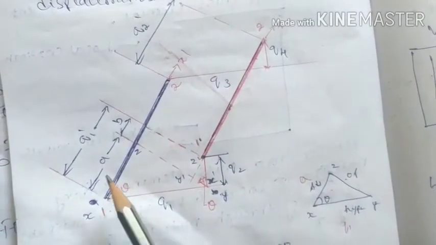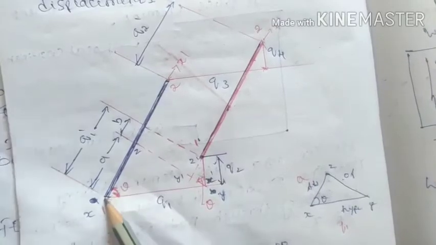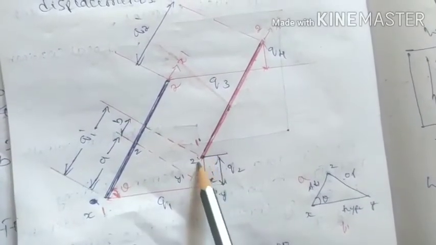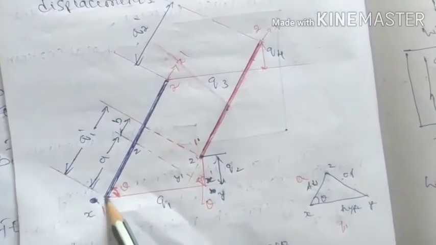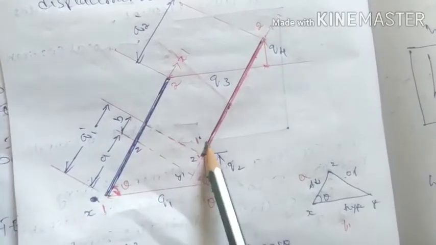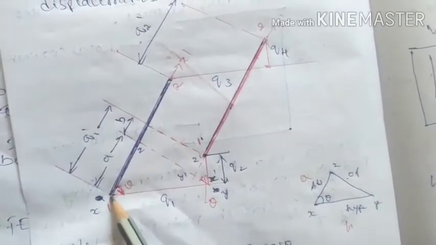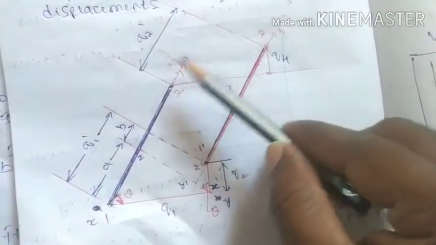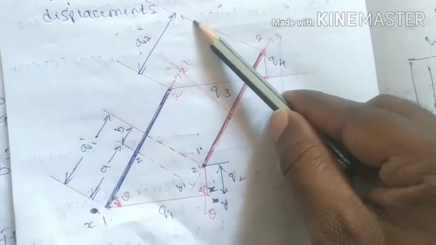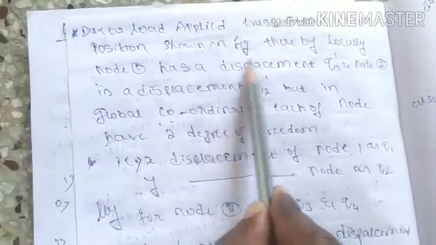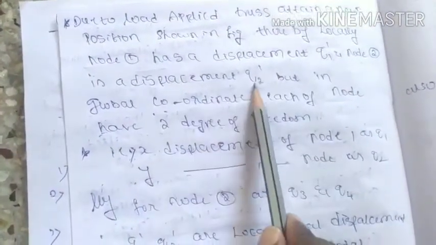Due to that you can see node 1 takes a displacement of q1 dash. Now node 1 is here, and when it comes to the second position, the local displacement becomes q1 dash. Here with respect to this origin it is q1 dash. Similarly node 2 moves to the next position, and the local displacement becomes q2 dash. That is what he is saying. The truss attains a position as shown in the figure, thereby locally node 1 has a displacement of q1 dash and node 2 has q2 dash.